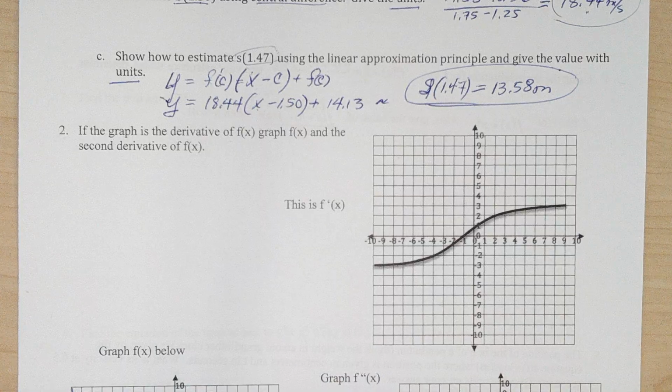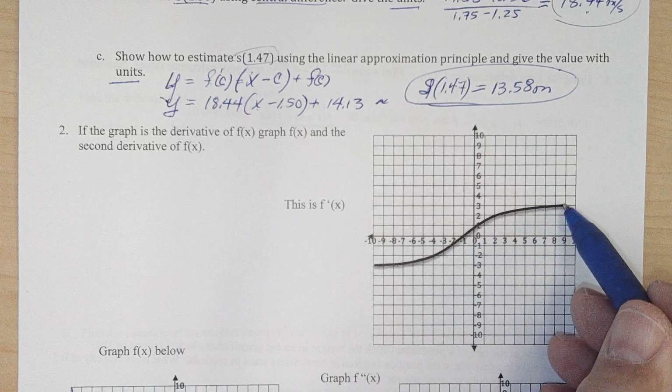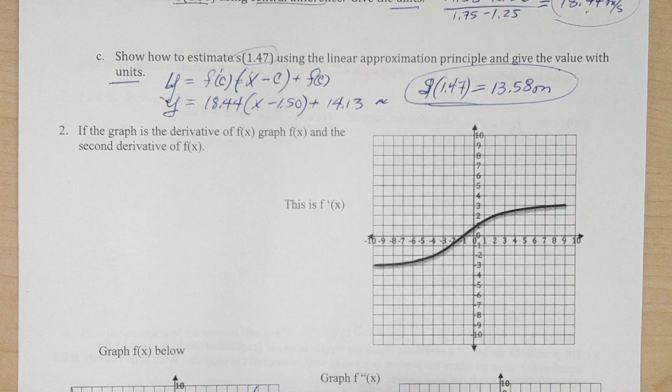It could be any height. And then it goes up to a positive 3, and then it holds at positive 3. So it's kind of straight in here, straight in there. So it looks something like that.